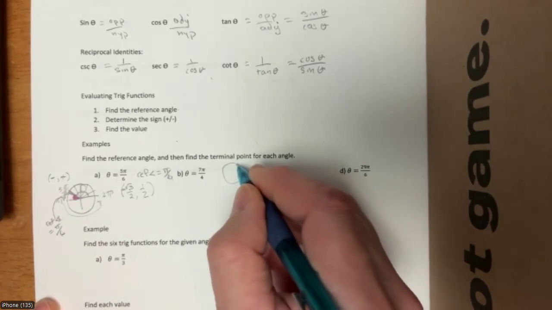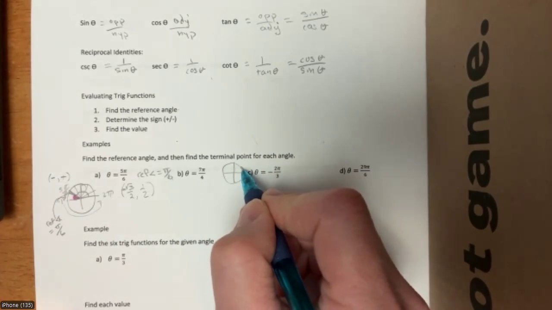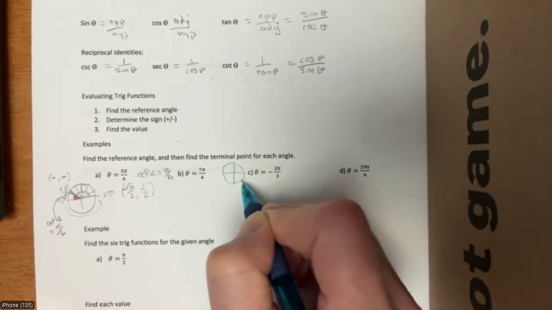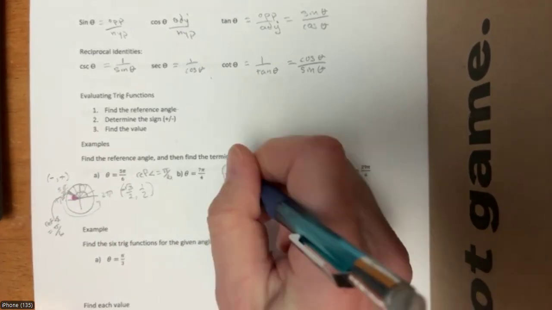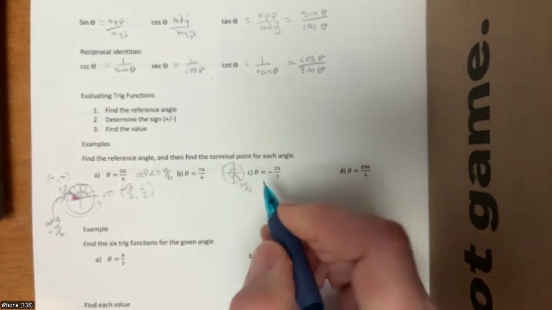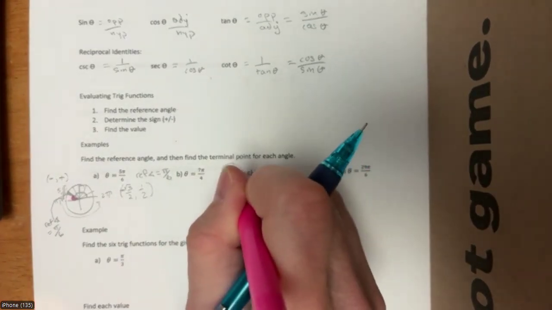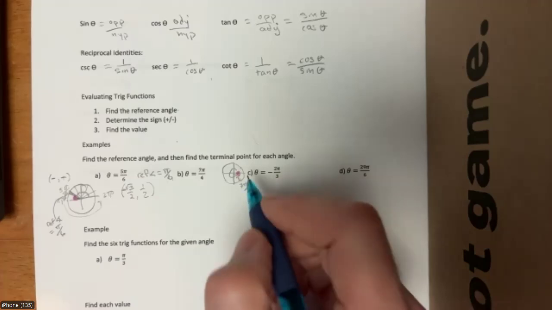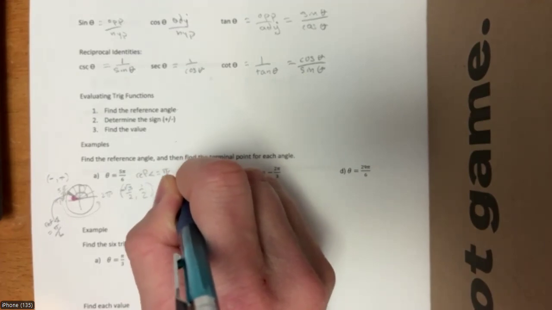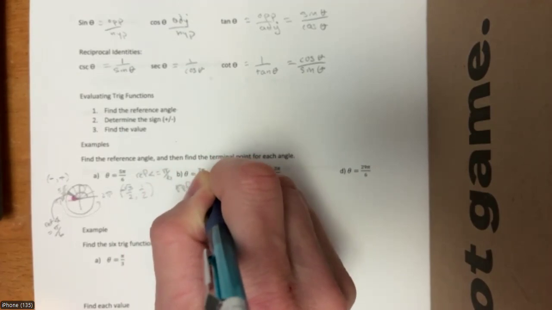All right, we're going to do the same thing for 7 pi over 4. So I'm going to draw my speedy, quick little unit circle, and I'm going to count by multiples of pi over 4. 1 pi over 4, 2 pi over 4, 3 pi over 4, 4 pi over 4, 5 pi over 4, 6 pi over 4, 7 pi over 4. So that's here. So this angle is 7 pi over 4. The acute angle between the terminal side and the x-axis is this one right here, and the size of that angle is pi over 4. So the reference angle is pi over 4.